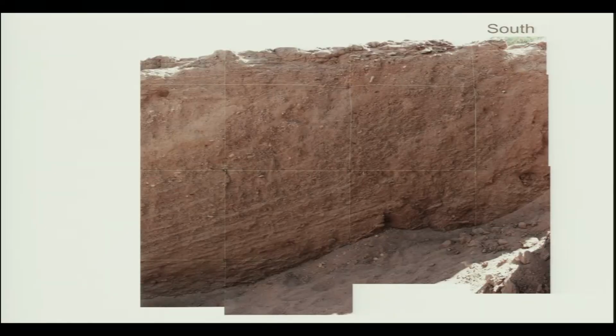Now, either you call them structures or features, which are preserved in the sediments, they are extremely important for us to differentiate between the non-tectonic and the tectonic. That was the main focus of this topic, and we will see a few more examples of secondary features which are formed during the deformation.